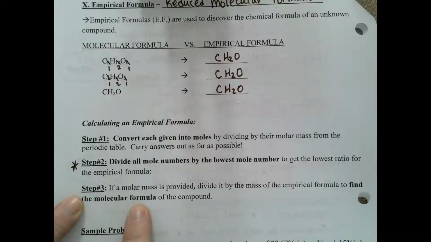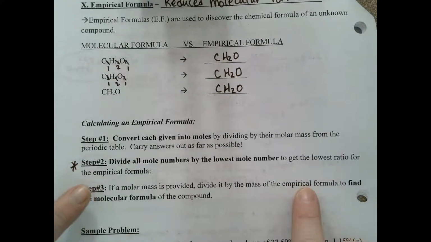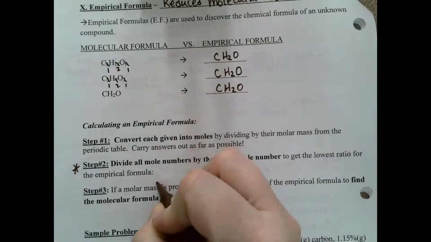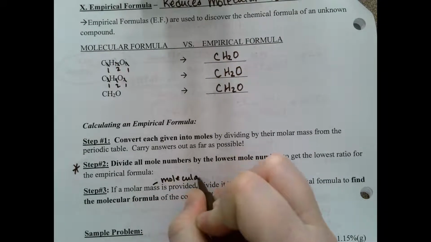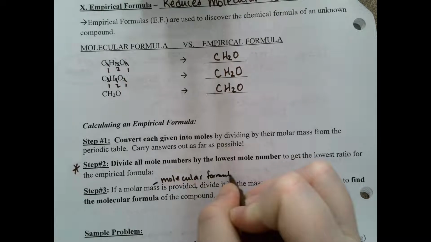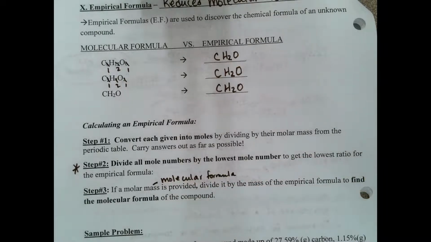And then the last one is, if you're given the molar mass of your molecular formula, you can find the molecular formula by dividing that mass by the empirical formula mass and then multiplying that number by the subscripts in your empirical formula. And we're going to do some examples.